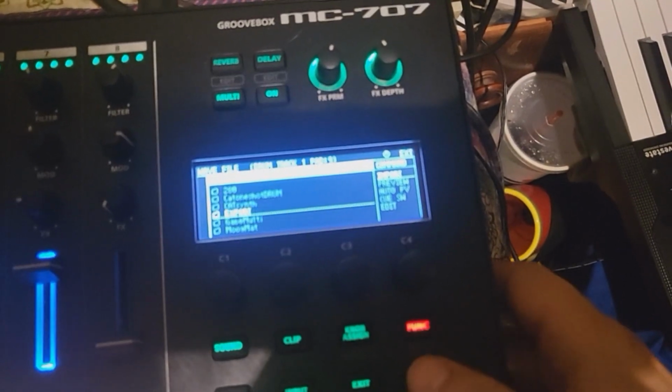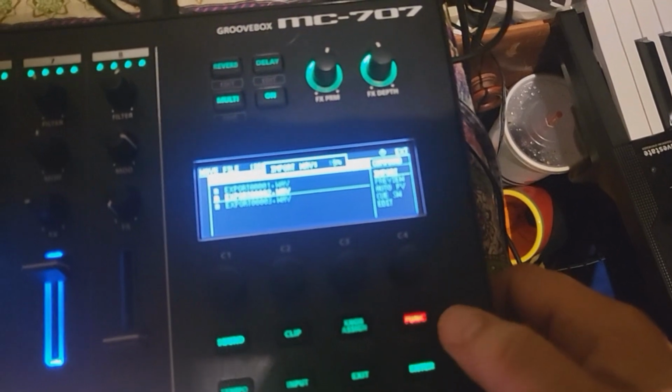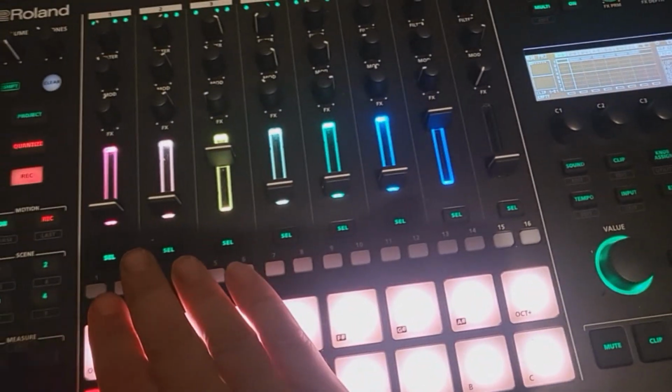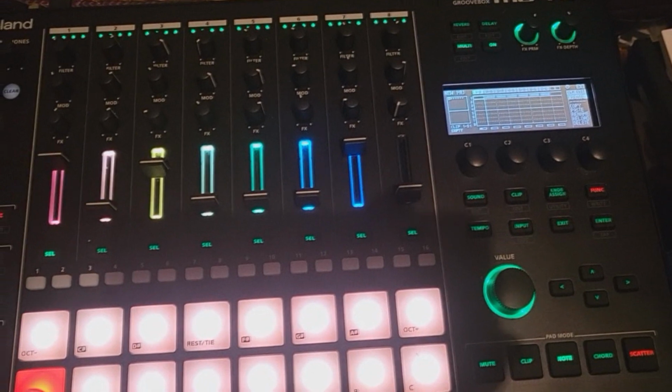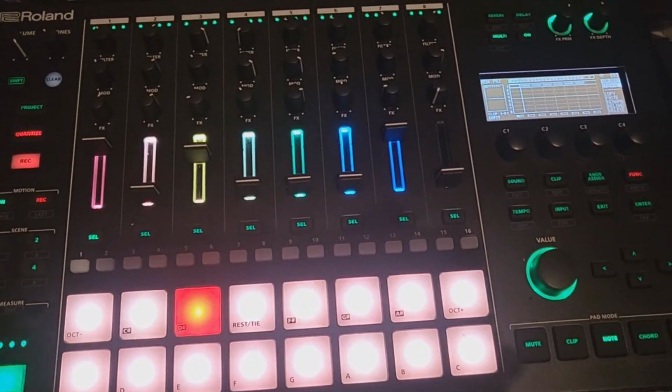Go to export. There we go. Import. It's imported. So just on this one pad, you have that thing that you just mixed and recorded, and then you can put other recordings on these things.